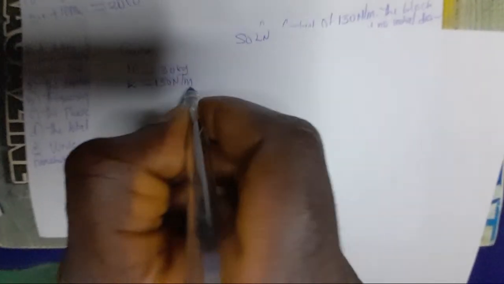We are given k, the force constant, of 150 Newton per meter. V equal to 12 meter per second. So W is equal to the square root of, sorry, I'm being fast here. Those are the parameters given.